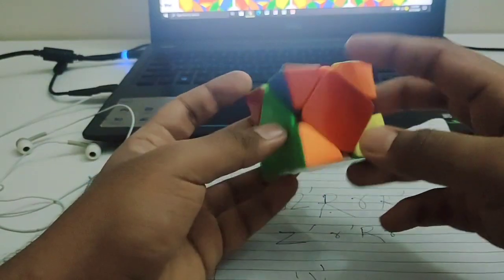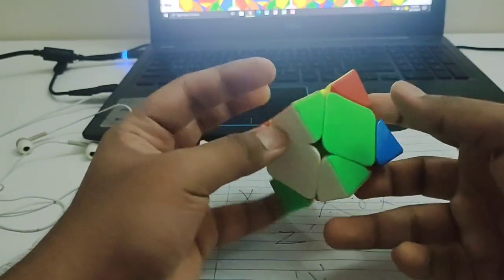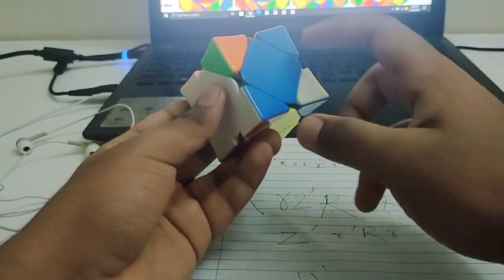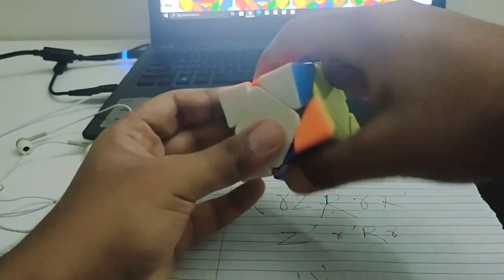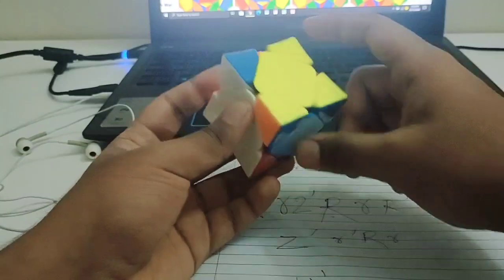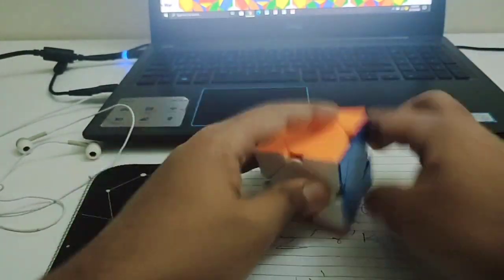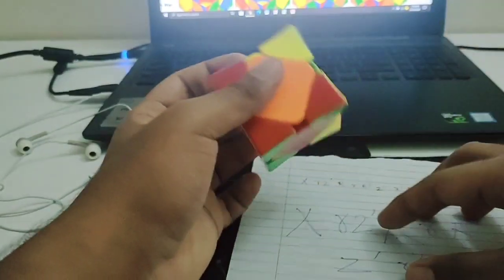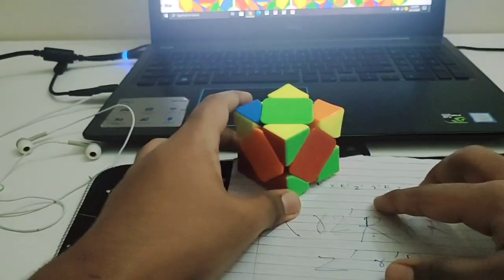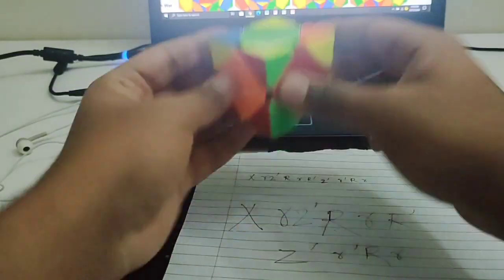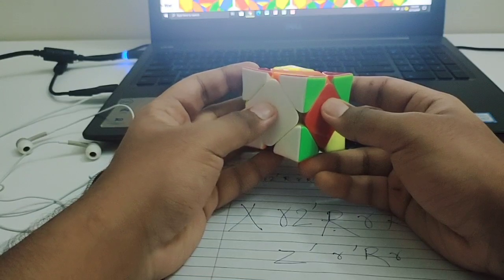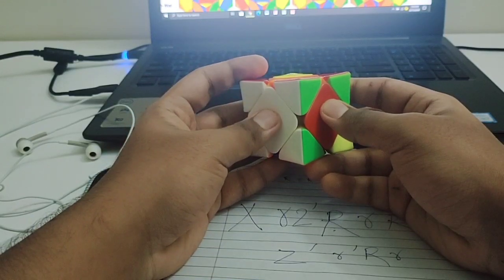Now z prime is not this, z prime is this. Oh no, z prime is this, right? You're gonna insert this now. 1, 2, 3. Small r prime, large R prime, R. Same alg. You guys do it with your Skewb. I just taught you. Hold the cube like that. X turn. What is next now?